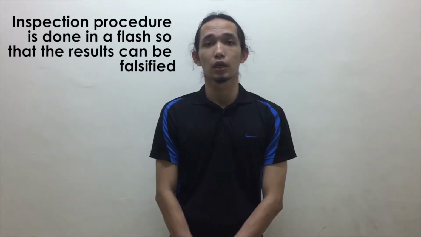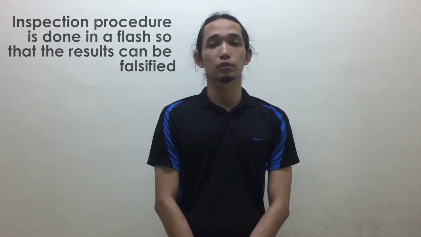For the fourth part, which is quality control, the problem that arises here is that during inspection, the testing procedure is not independent and is also against the manufacturing standards. This problem might occur due to the testing procedure being rushed and the results being falsified for the sake of the company itself.